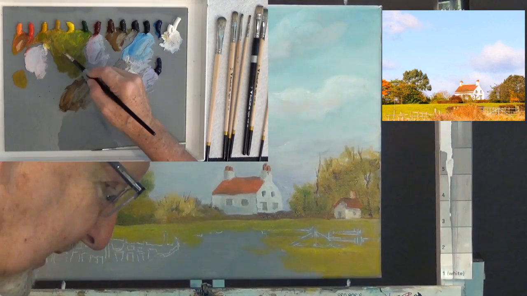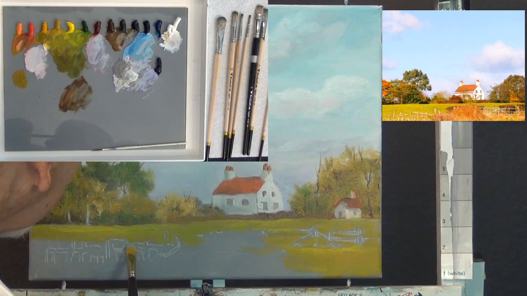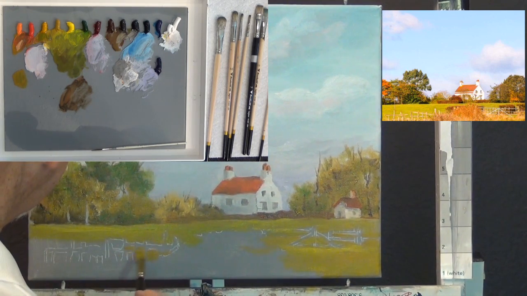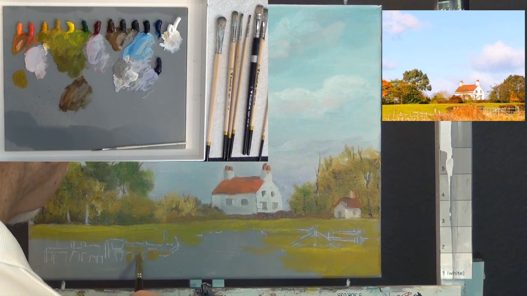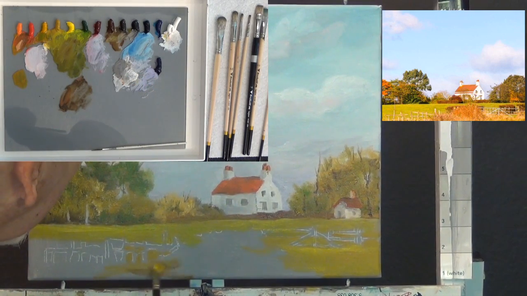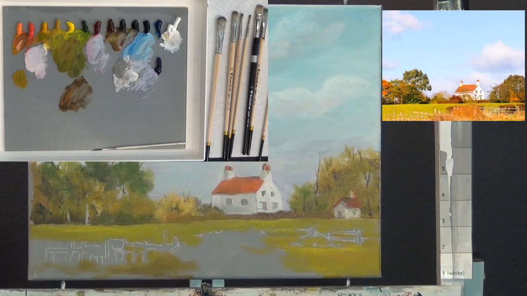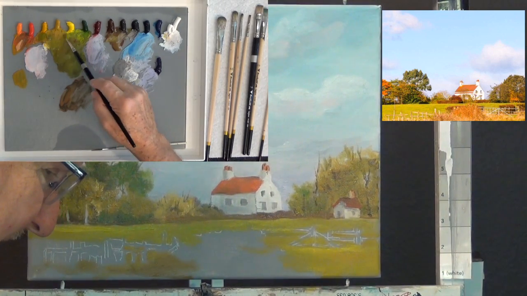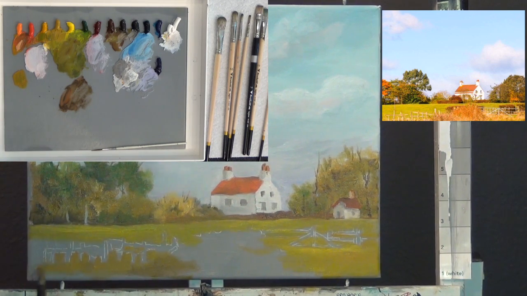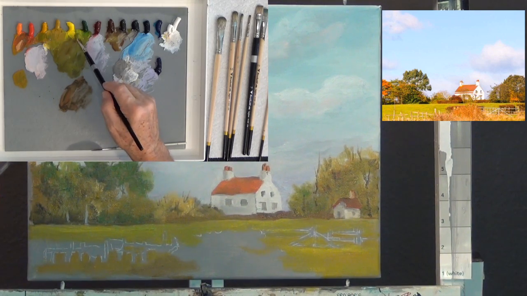So I'm painting around, more negative painting for you, painting around these fence posts, I should say, not trees. Painting around them. Grass grows in here and down here. Trying to leave some room so I can put in some fence posts and wood structures and so forth. Go back to my yellow and green.